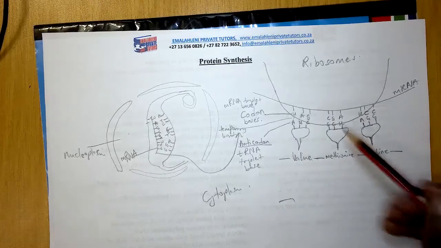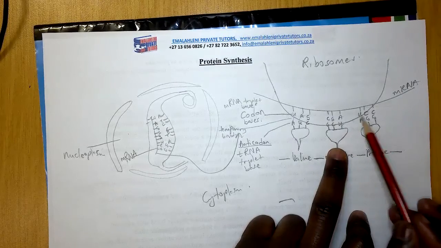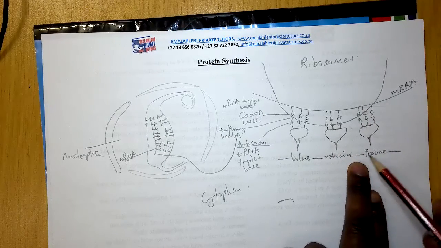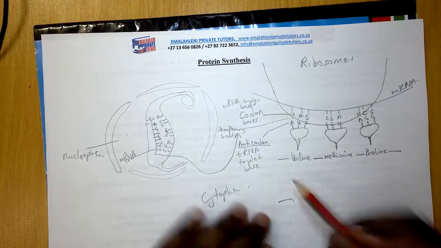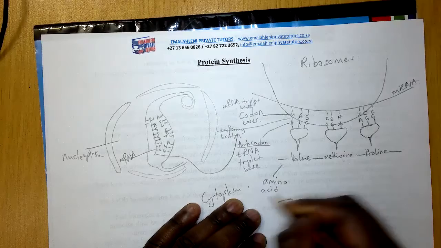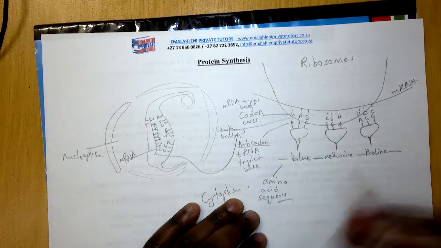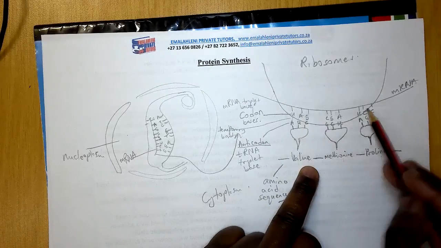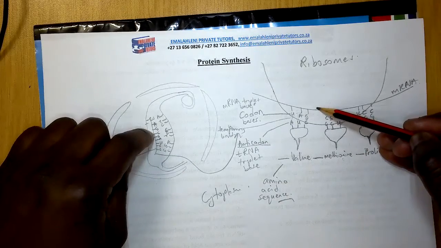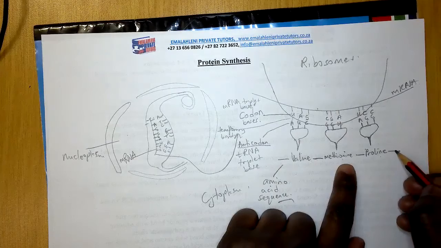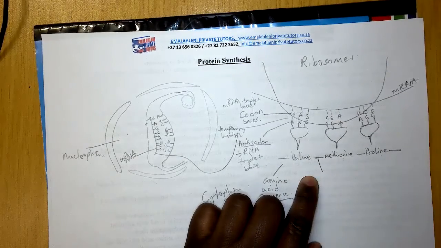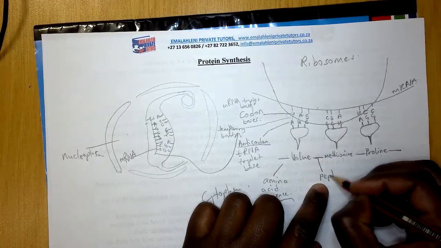So what happens now is that this forms a temporary bond here. When it forms a temporary bond, it wants the amino acid to link up. So here we have an amino acid sequence now. And this amino acid sequence is following the base sequence, which is the code that we obtained from the DNA. That's what you're having here. Between the amino acids is what we call a peptide bond.